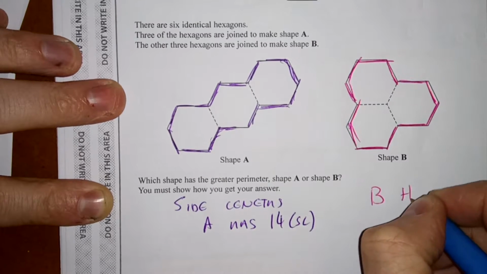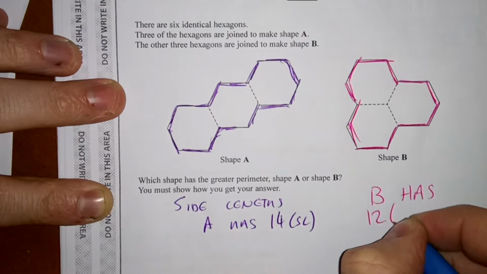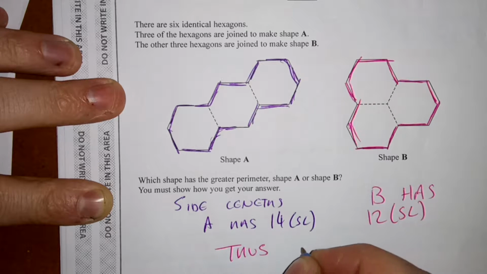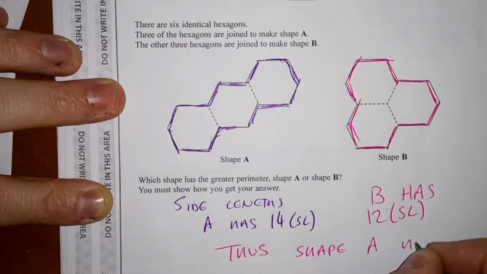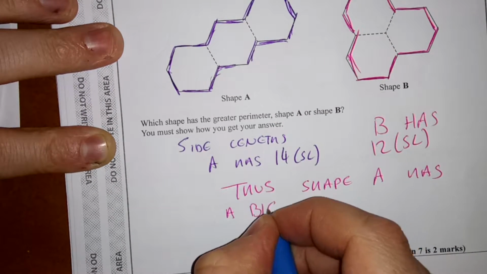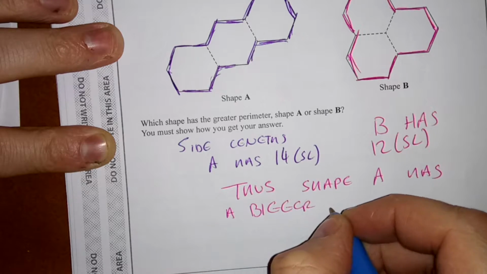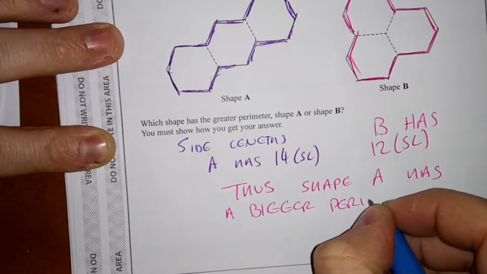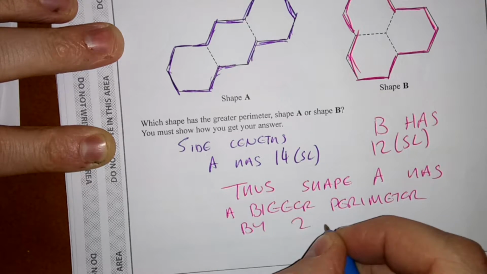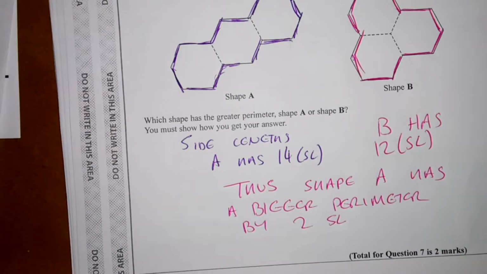So B has 12 side lengths. Thus, shape A has a bigger perimeter by 2 side lengths.